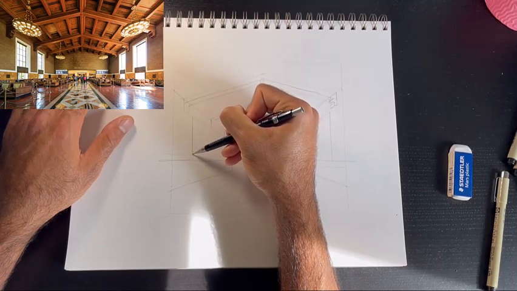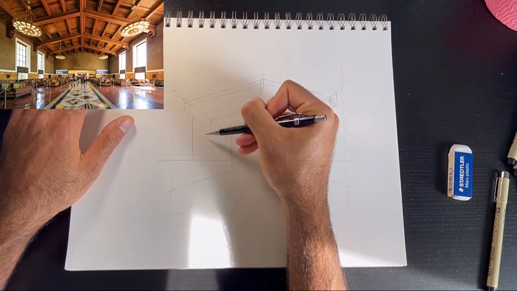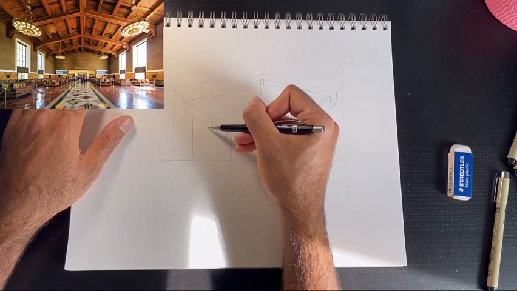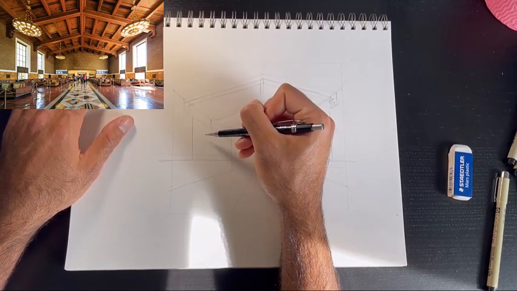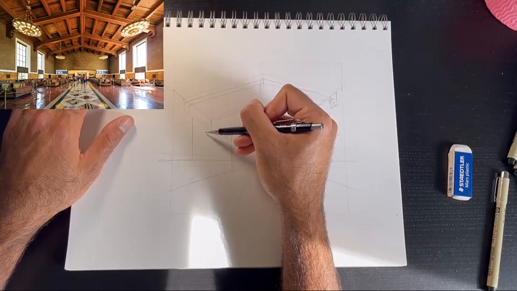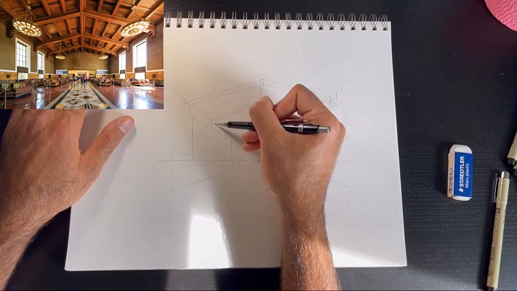So just drawing these verticals here, establishing where that window is, and I have to think, okay, where's the window itself versus the actual punch out for it. So I'll just draw the punch out of the window.